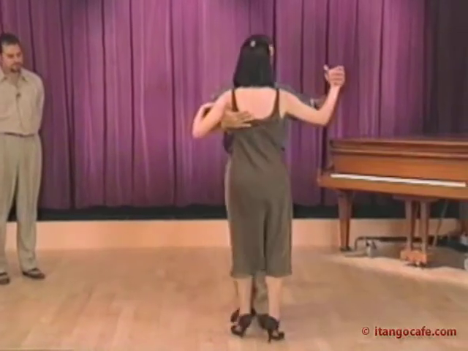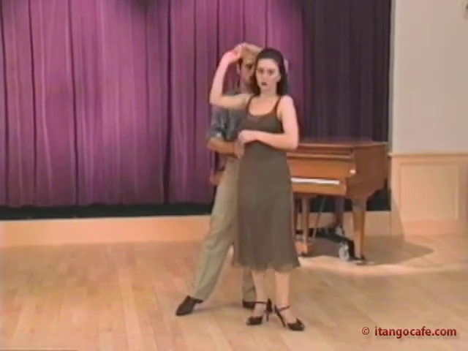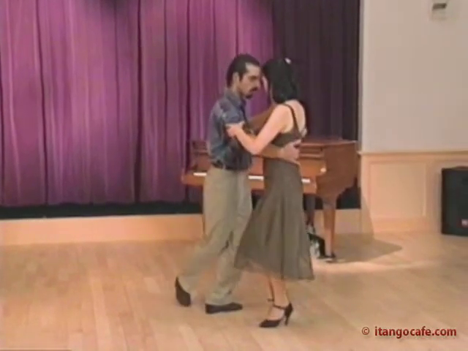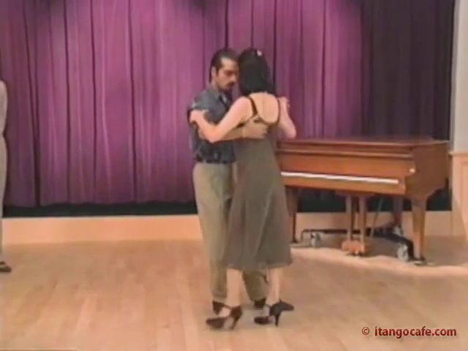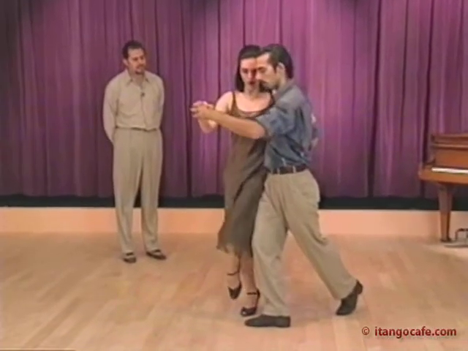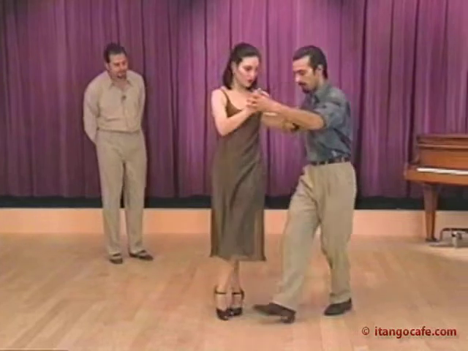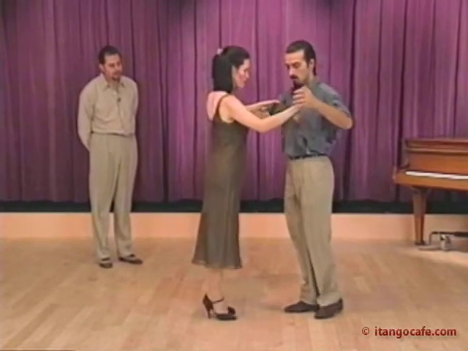Let's see it again. Here's the beginning. Here's the turn for the woman. I cross behind with my right. Now I step with my right. I cross behind. And here's my sacada in front. From here, we change foot, so I come back where I was.